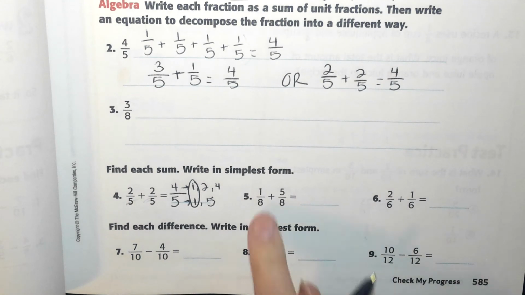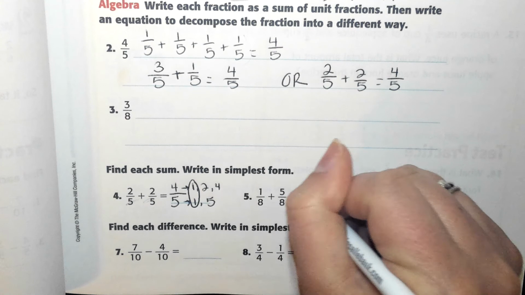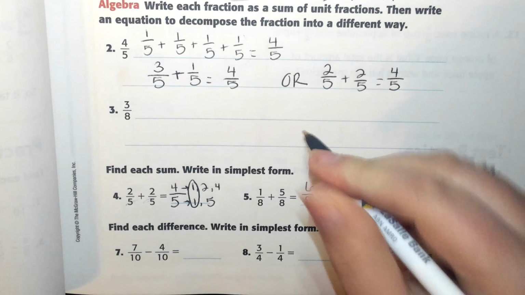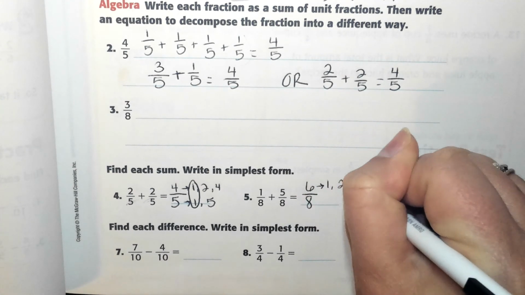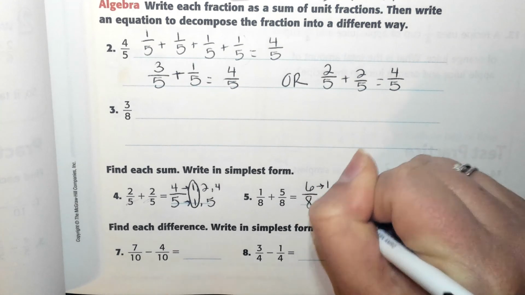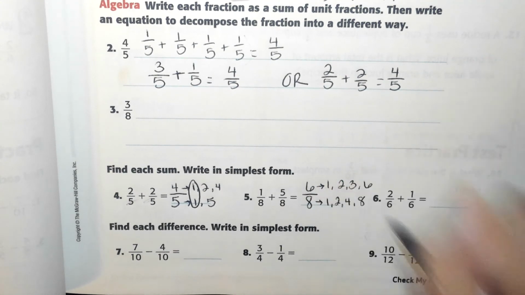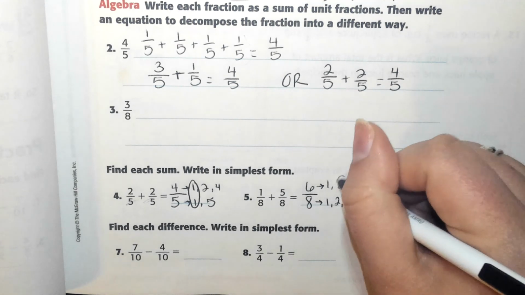So let's do number 5 together. I'm going to add straight across my numerators. 1 plus 5 is 6, keeping my denominator the same as 8. Now this fraction is not in simplest form. I'm going to go ahead and list the factors of 6 and list the factors of 8 and find their greatest common factor, which is 2.